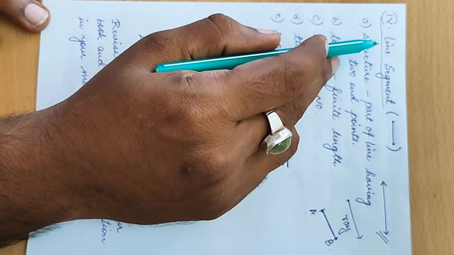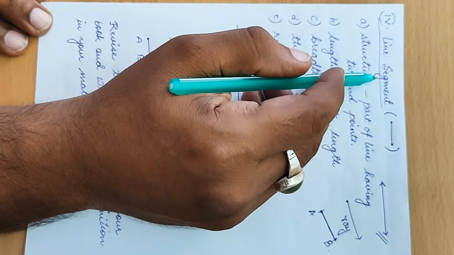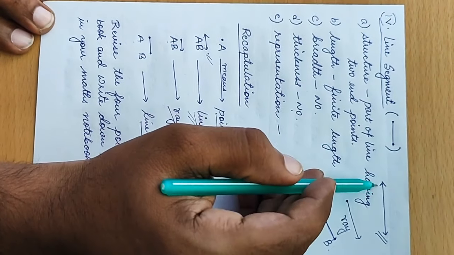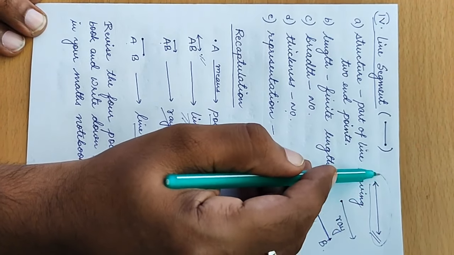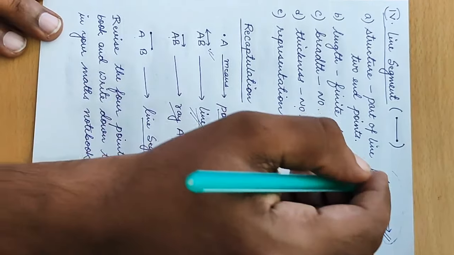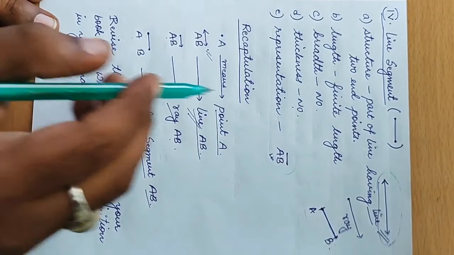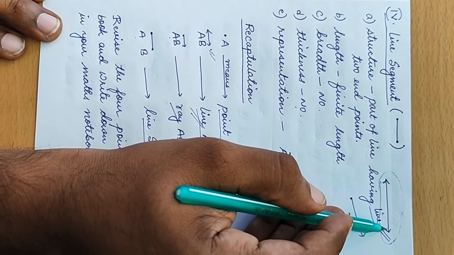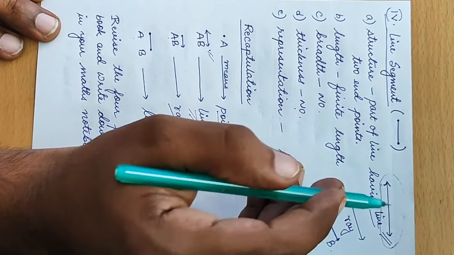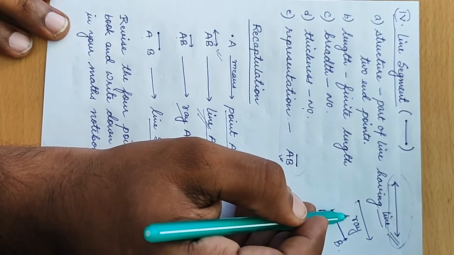Now the last, that is line segment, I will discuss now. The fourth point, line segment. For that, first of all we will see what this is. Just now we have studied this as a line, in which we have two arrows. If we take out one arrow from it, or make this arrow one fixed point, it becomes a ray.